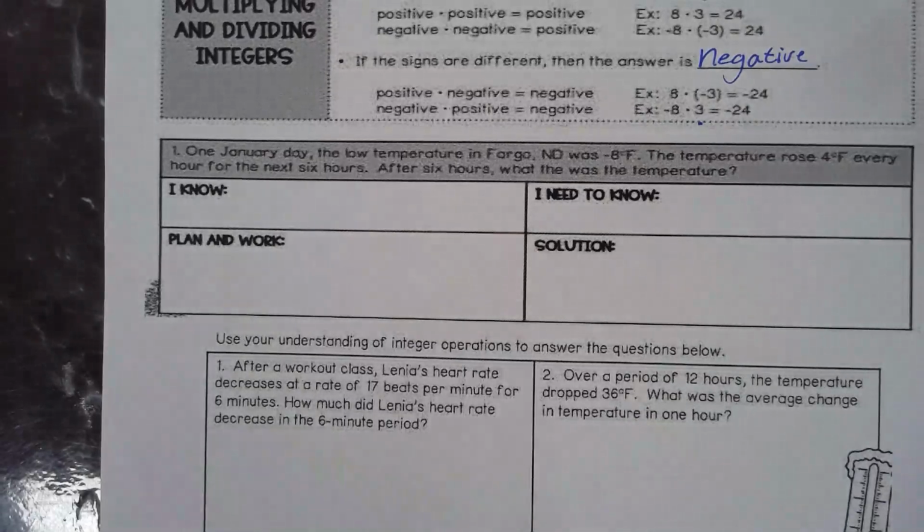One January day, that's my birthday, the low temperature in Fargo, what is that? North Dakota, thank you. Fargo, North Dakota was negative 8 degrees Fahrenheit. The temperature rose 4 degrees every hour for the next 6 hours. After 6 hours, what was the temperature?